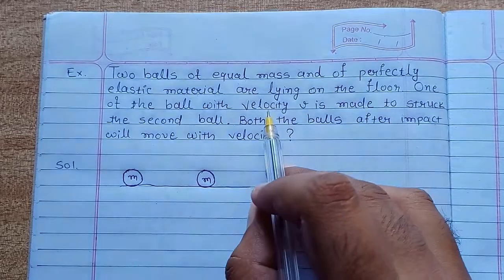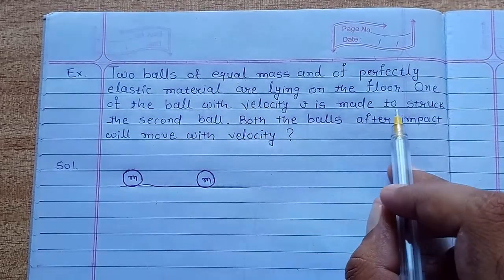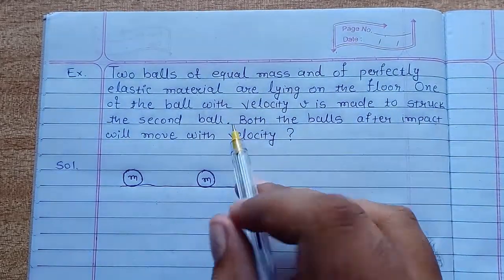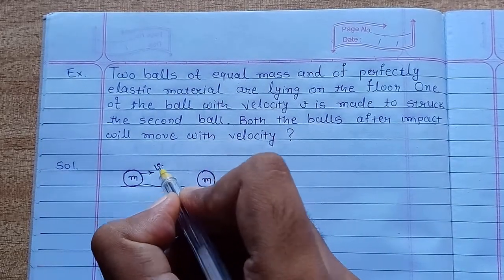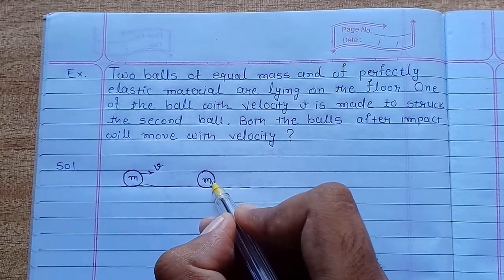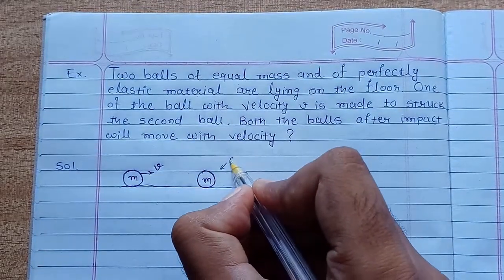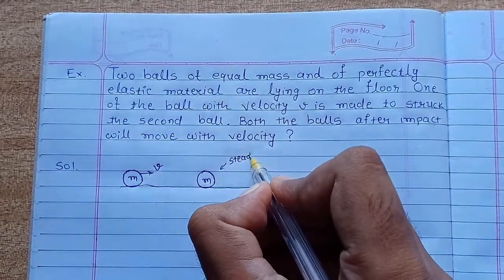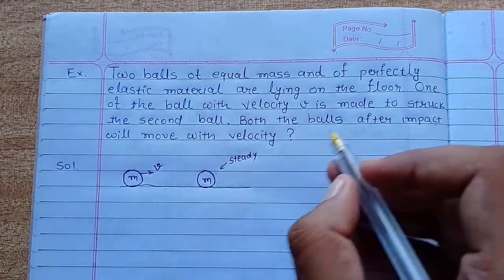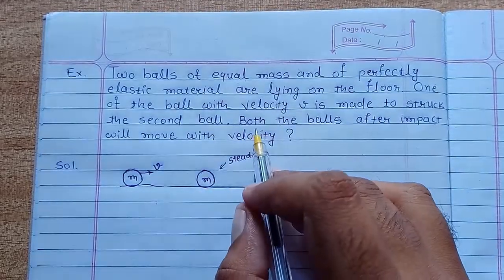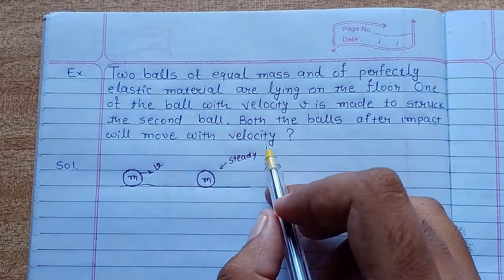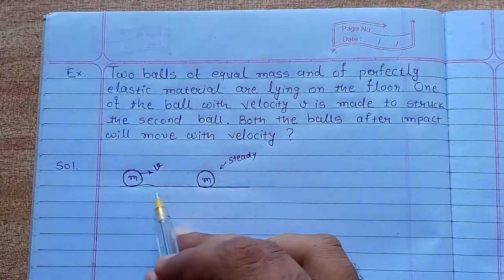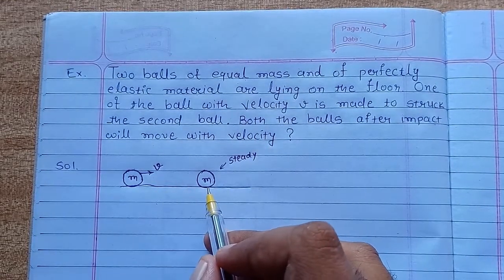One of the balls with velocity v is made to strike the second ball. So let's say this is the ball having velocity v, and it is made to strike the second ball. The second ball is steady. Both the balls after the impact will move with some velocity. So after the impact, what will be the velocity of these two balls? That we have to find, right?